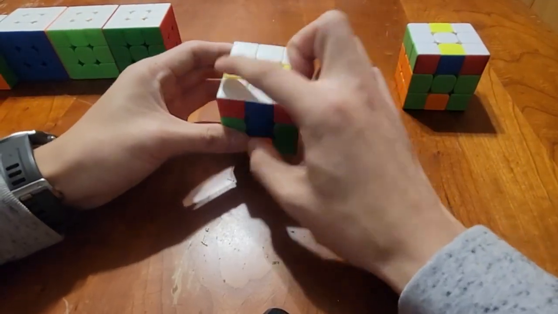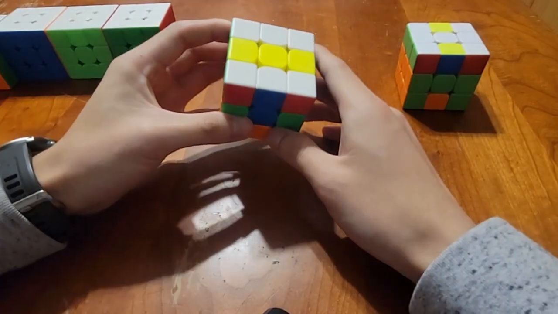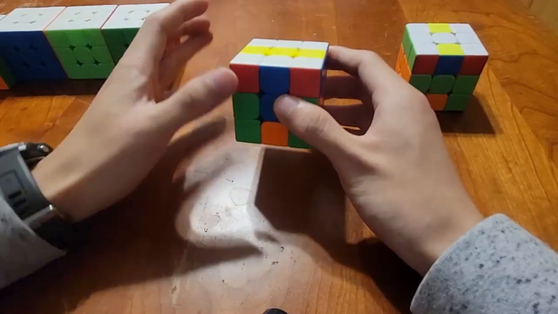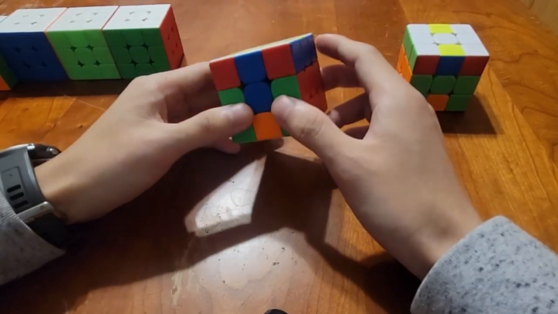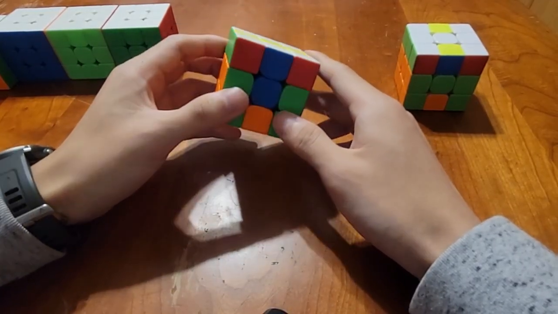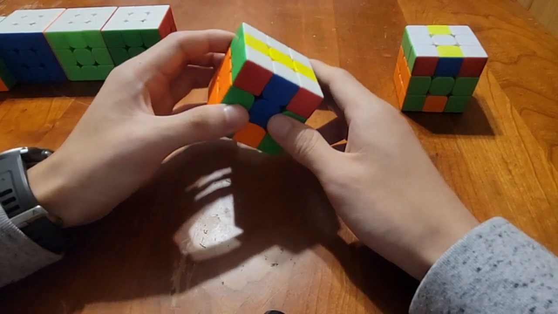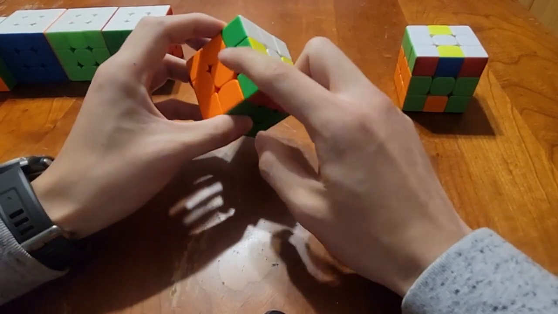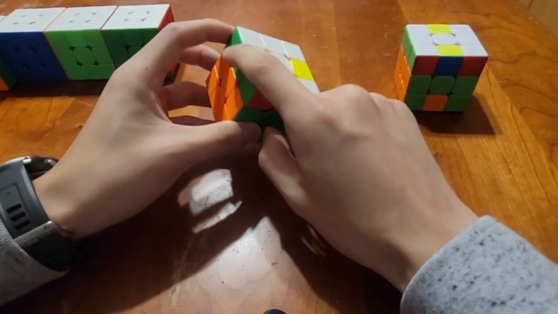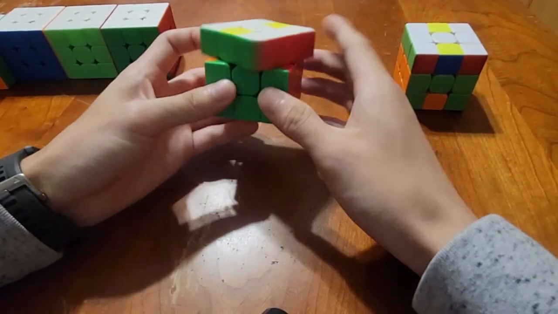Now, if there's already a horizontal bar, then whatever you move, when you do an M2, it's going to break that bar, so it's going to have a longer solution. You do the same thing as before, M2, and then you do the U move that brings this sticker to the center.